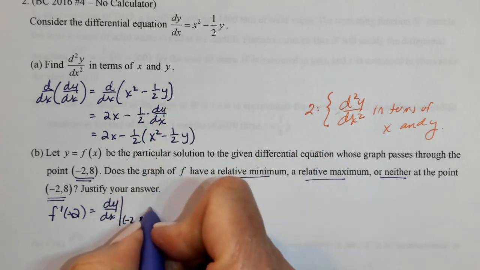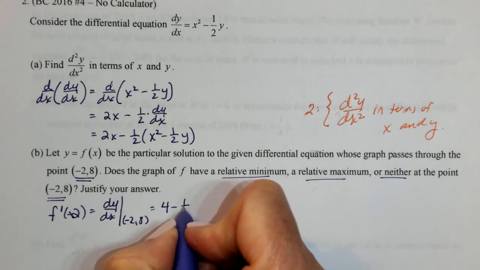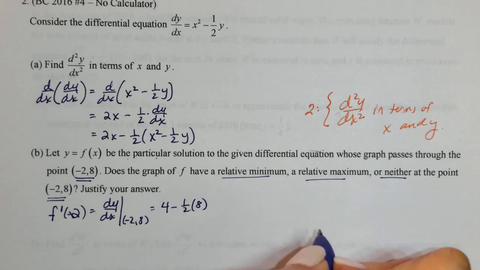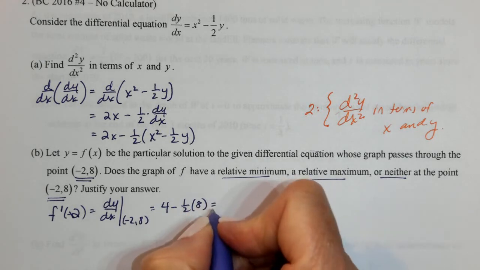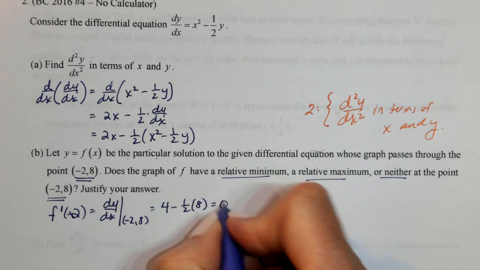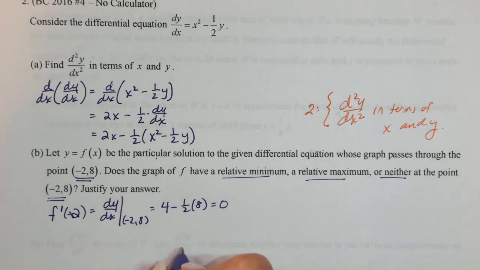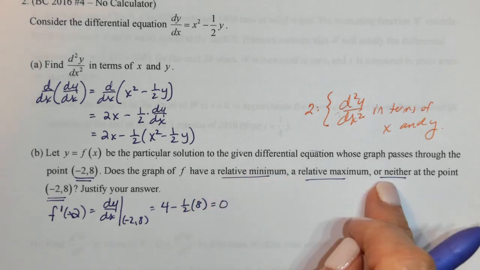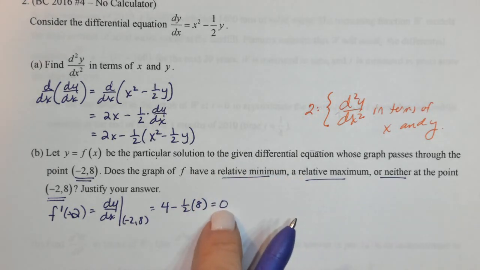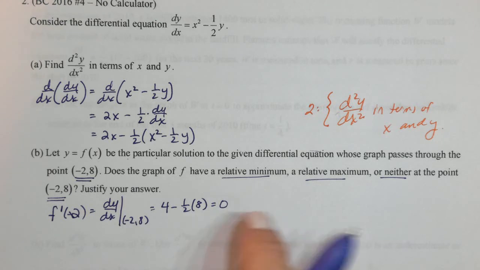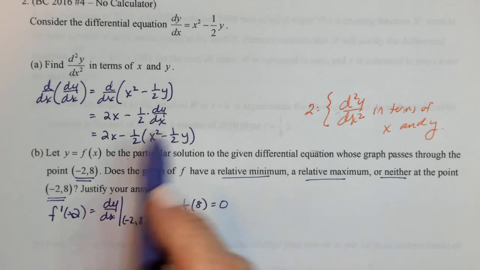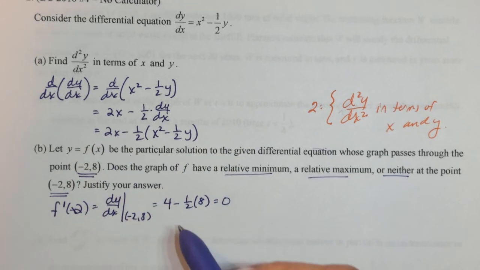So I'm putting negative 2 in for x and 8 in for y, and I do get 0. That means maybe we have a relative min, maybe we have a relative max, or maybe it's still neither, but since the first derivative is 0, there's a chance to be a relative min or a relative max. So we just now found the second derivative.